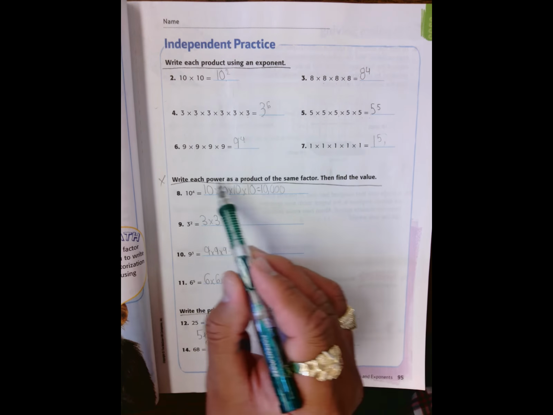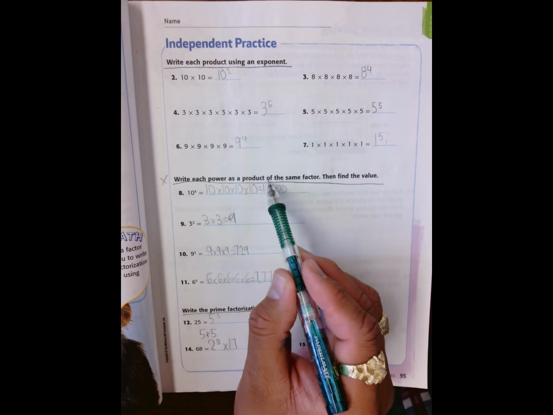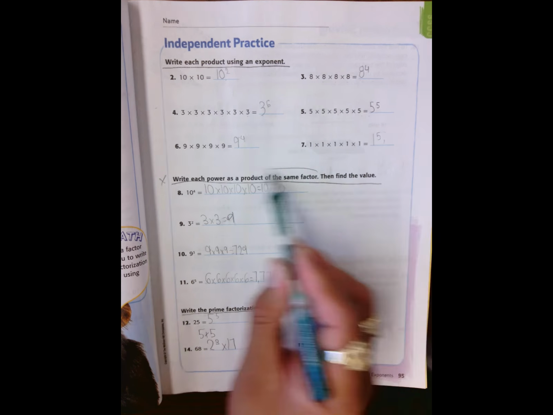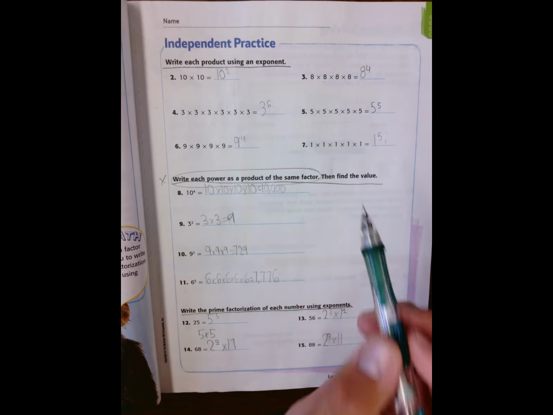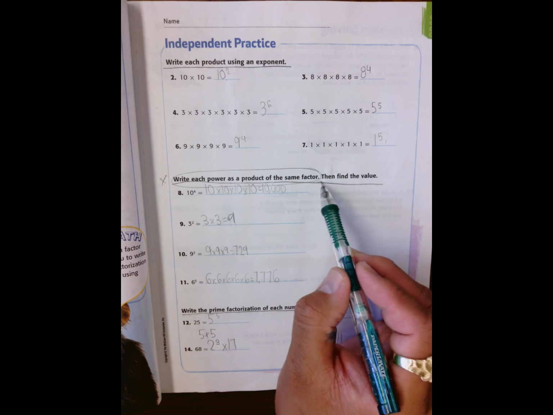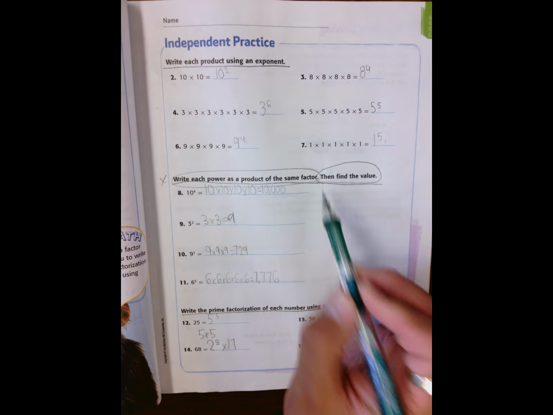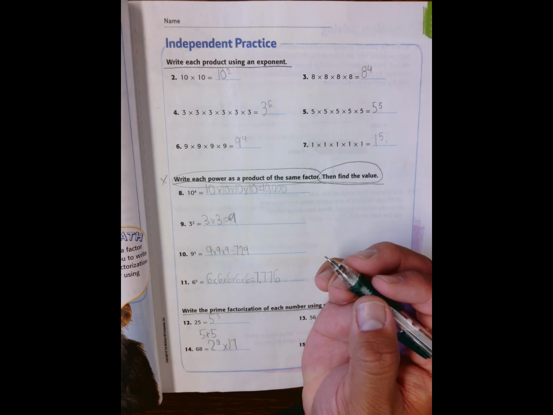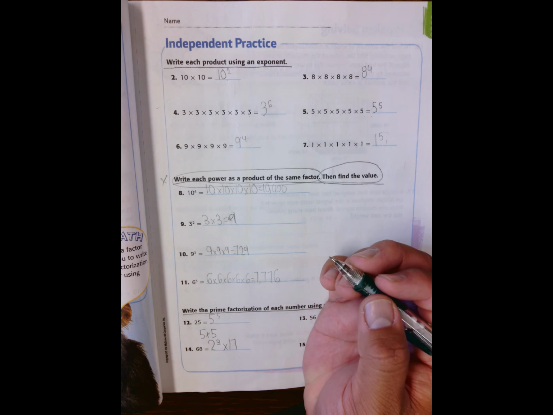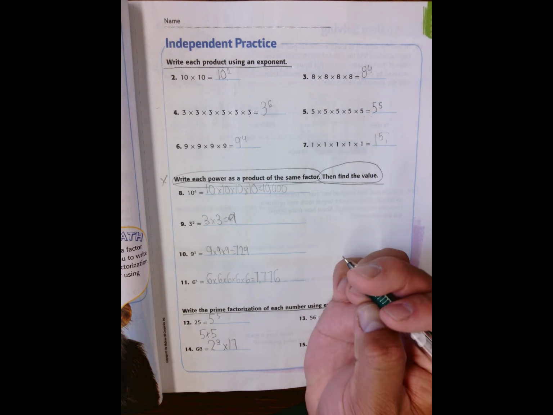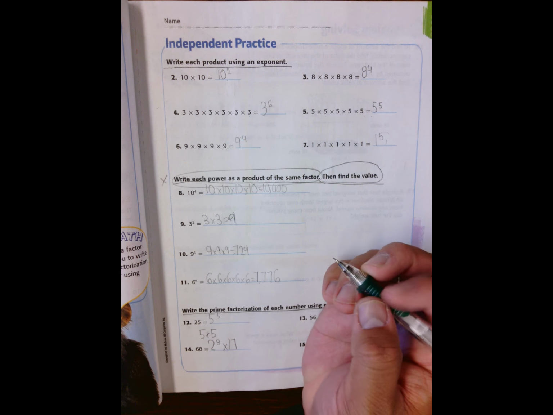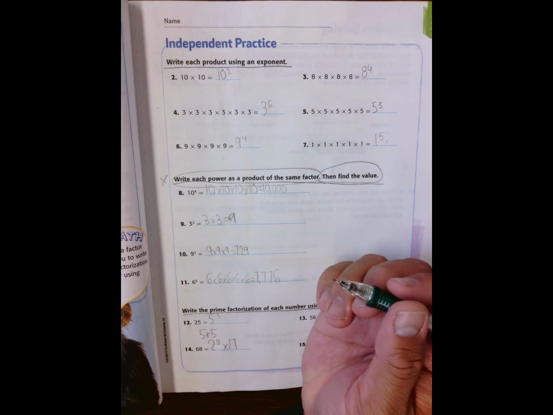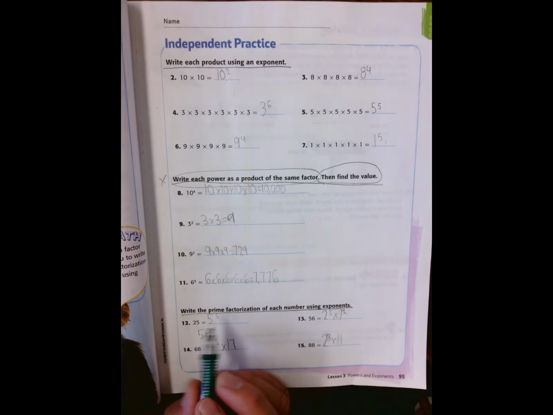Right here, 8 to 11, we are doing write each power as a product of the same factor. That's pretty easy. Some of you guys are not giving me the value. What is the value? Delilah? The complete number sentence, or the answer. Right, Isabel? Is that what you were going to say? Okay, I want all of that.